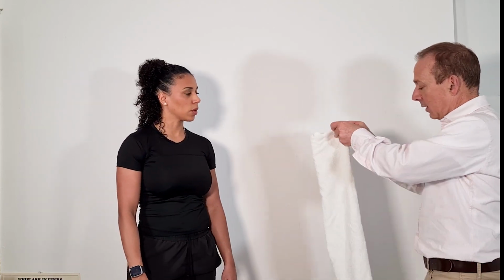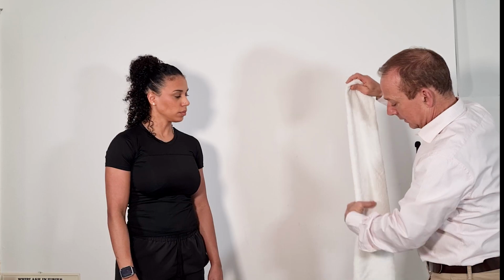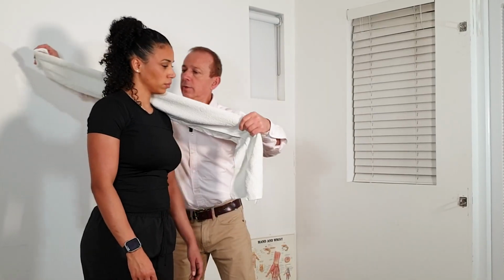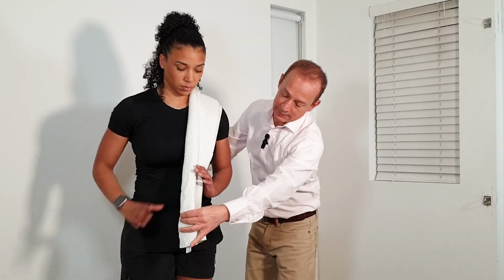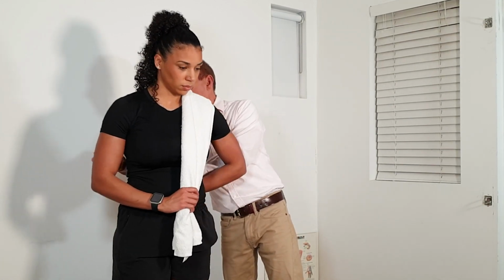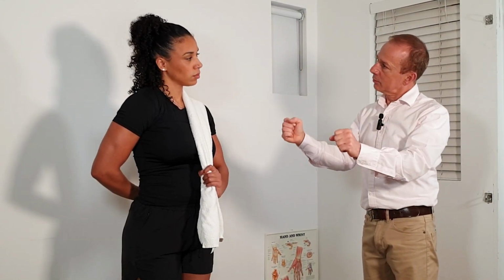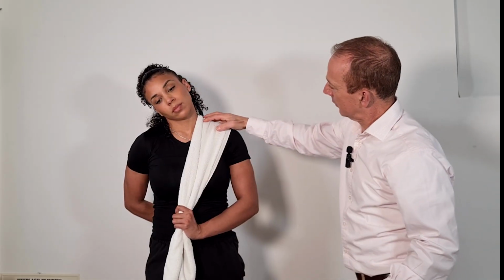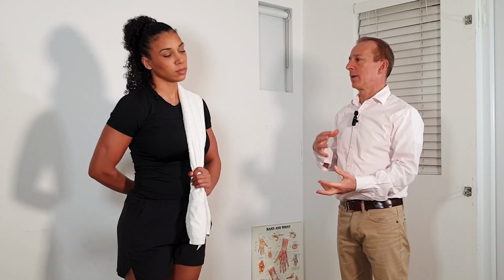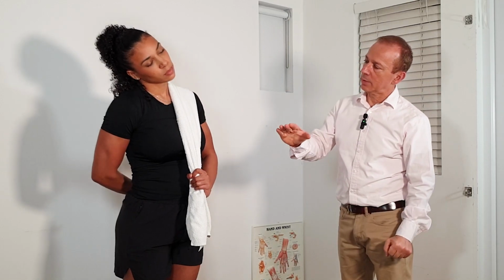The next exercise, Sophie, is very similar, but we're going to use the towel to assist the stretching of the sides of the neck. So you're going to put the towel along your neck like that. You're going to hold it with one hand there, and with your other hand, maybe this one at the back. Okay, so I want you to pull the towel downwards, and as you pull it downwards, you bend away from it. So we're opening up that area there, stretching the sides of your neck. That helps the overall mobility of the neck, but also of the scapula, the whole shoulder complex as well. And again, as you pull down, you side bend away.